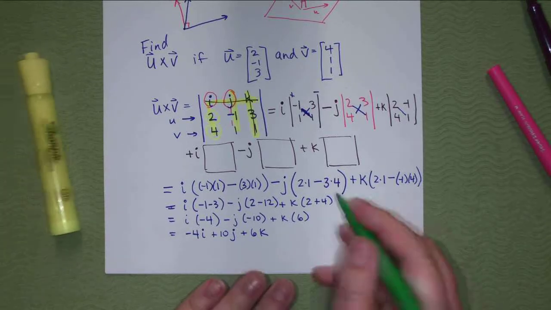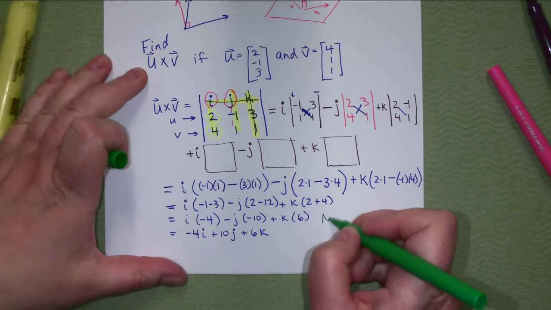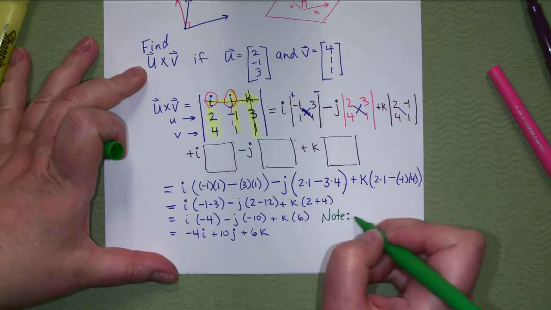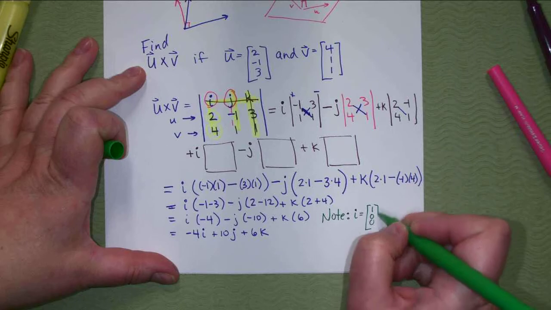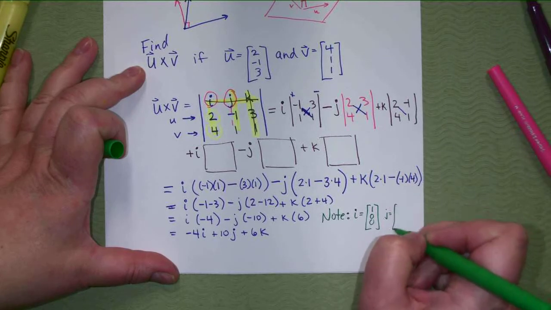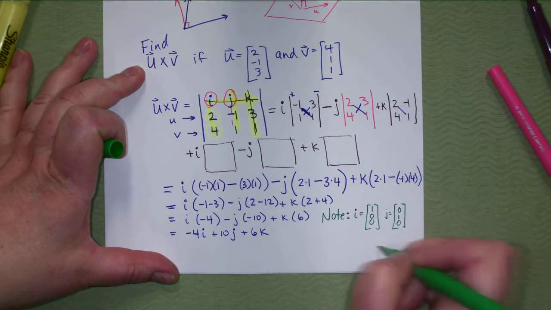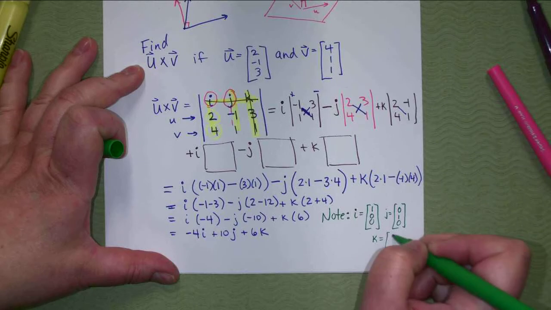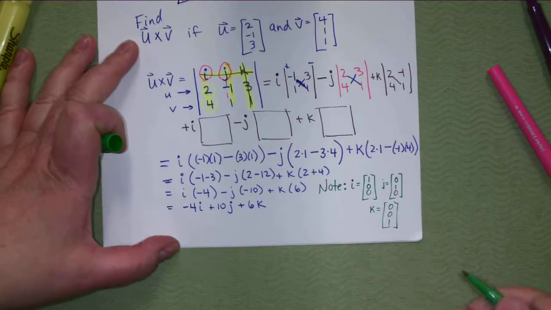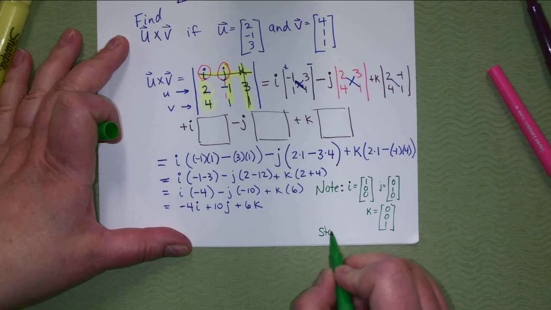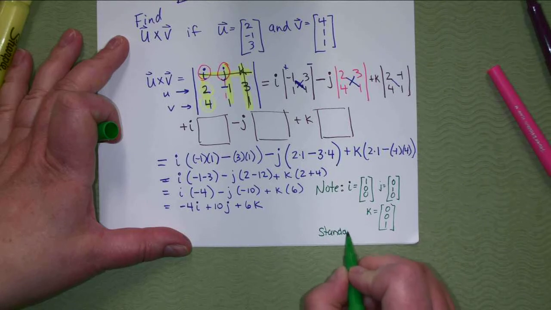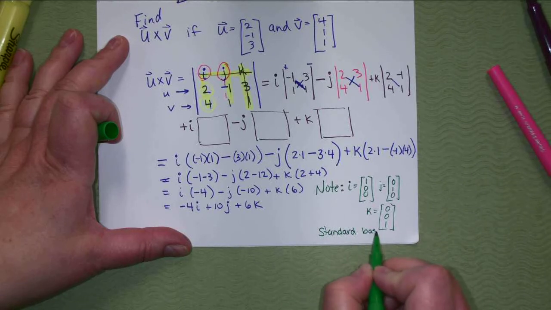So the vector i is 1, 0, 0. j is 0, 1, 0. And k is 0, 0, 1. Do you remember what those are called? The standard basis vectors.